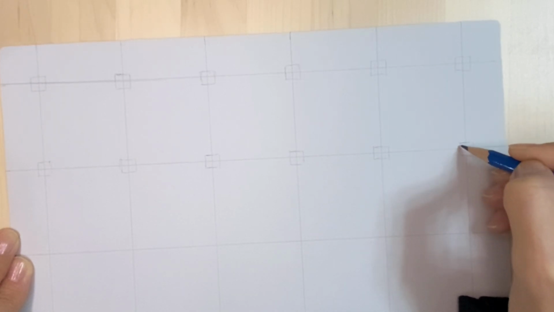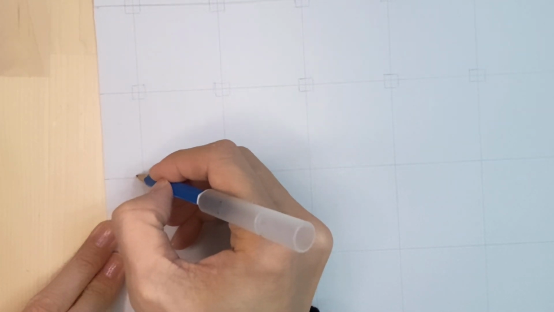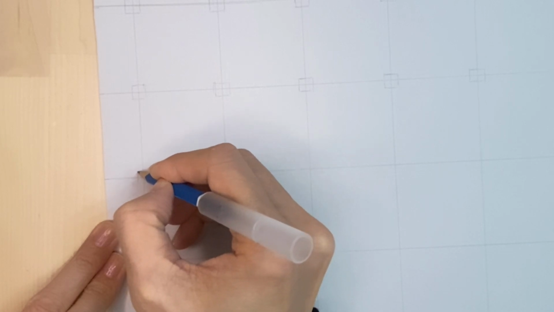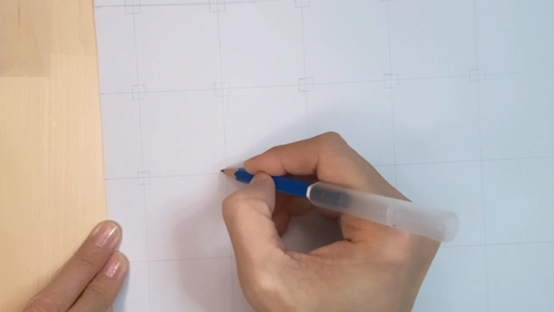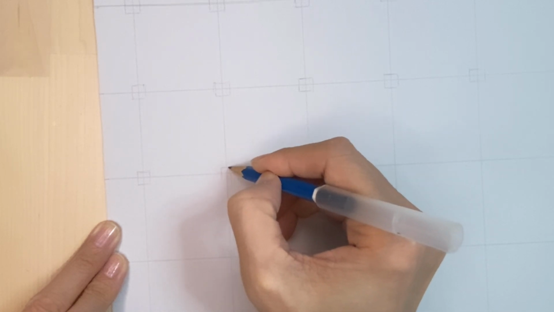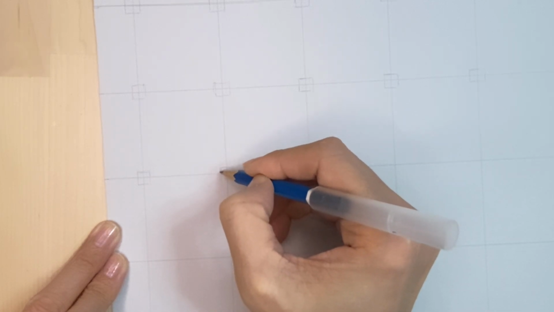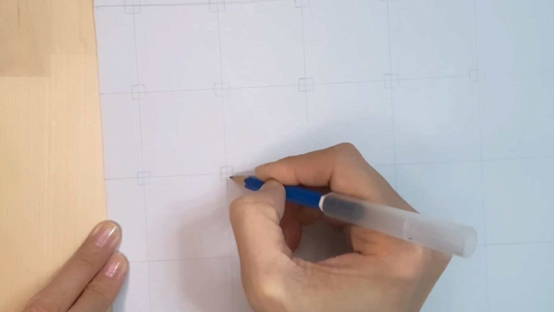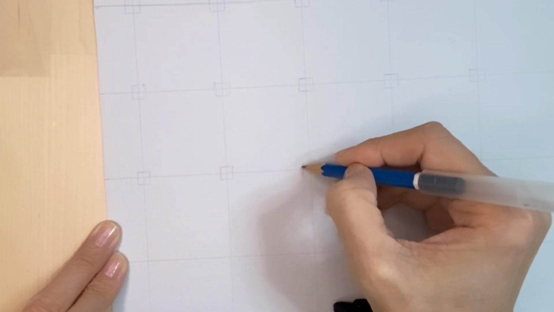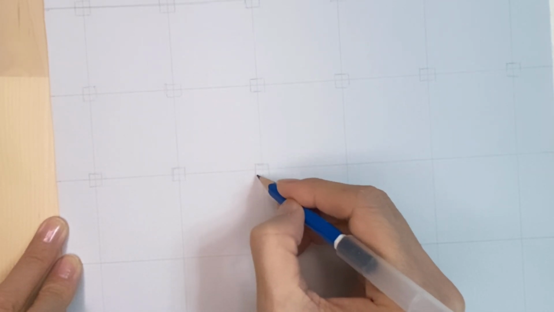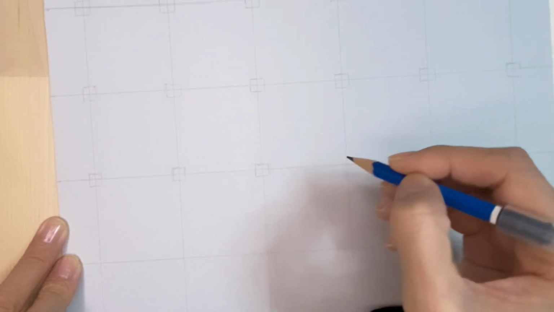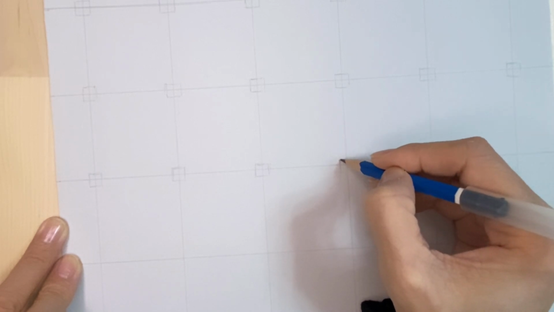Eventually we're going to go over these pencil lines, not the initial pencil grid, but the squares and any other line that I'm going to draw. You see how my square was a little smaller, so I made it a little bigger. You can see some inconsistency in my squares, but that's okay.